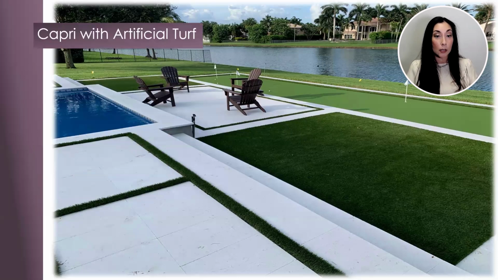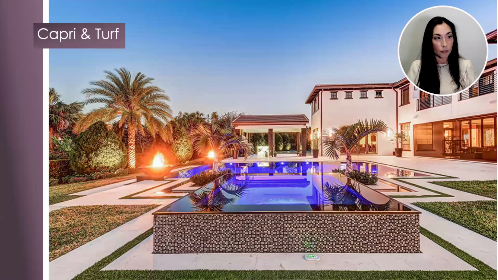I mentioned the color Capri prior. Creating an outdoor oasis is easy to accomplish with the beautiful creamy white tones of Capri limestone. The versatility of this material fits into a variety of design concepts, including this transitional backyard design with artificial turf. Here's another design concept with Capri limestone that's transformed this space into a tropical, coastal, modern, residential backyard retreat.